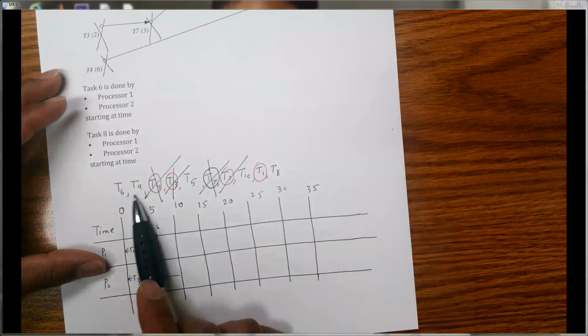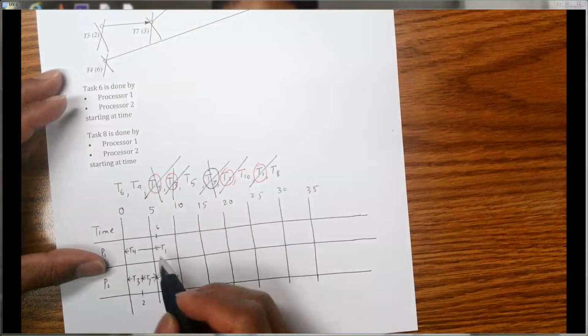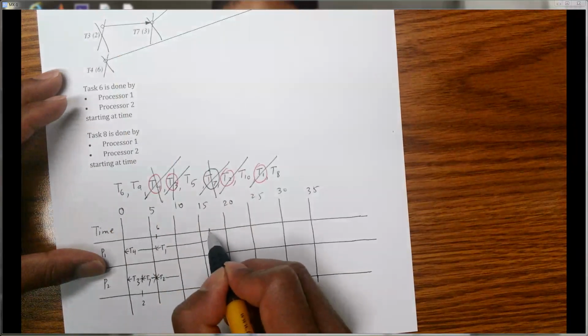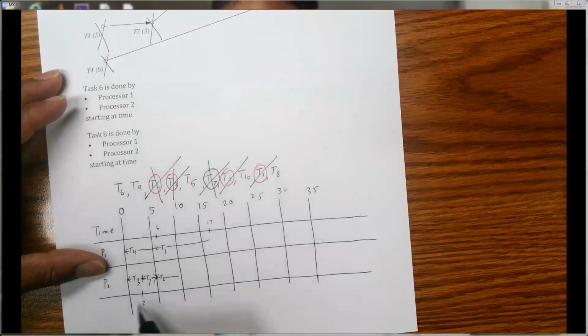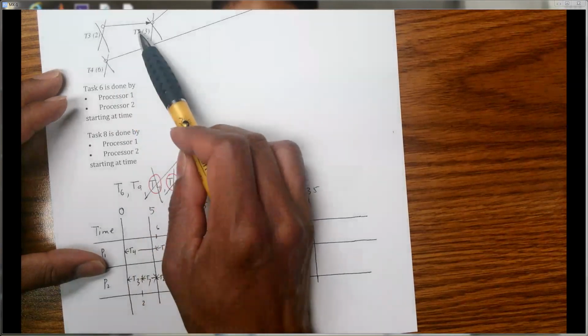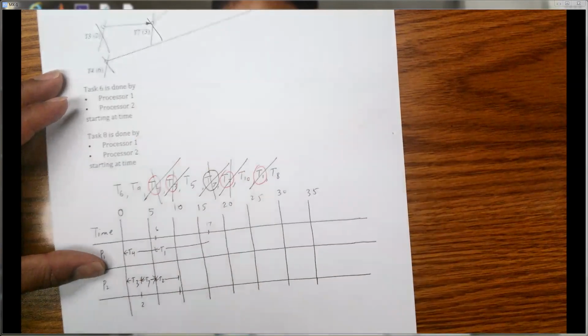So the only available task at this moment is just T1. So I'm going to assign T1 here, which is 11 days. So 6 plus 11 is 17. But on day 9, which is 3 plus 3, 7, and then 2, which is 9, this T2 will be done.